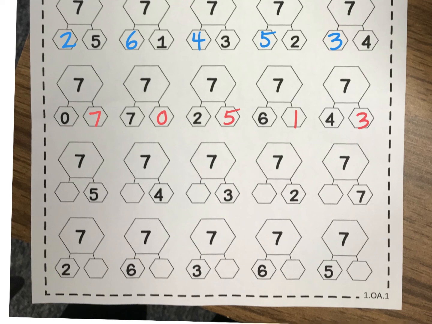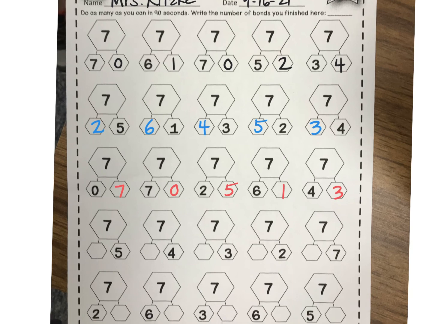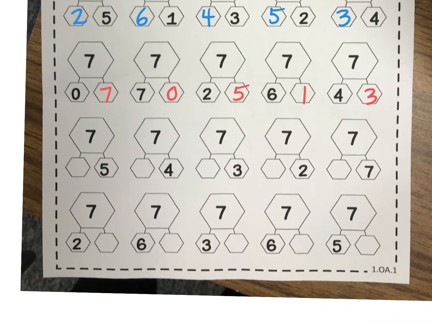Now, if you were working on this paper and you were like, oh man, the next one is something in 5. I just don't know. Where could I look to figure out the 2 parts? Could I look up here on my paper? Yes. Look, here's one of the parts is 5. I could look up here and see, oh, I saw that one right there. 2 and 5. Okay? Or you can count. Use your fingers, whatever strategy works best for you.